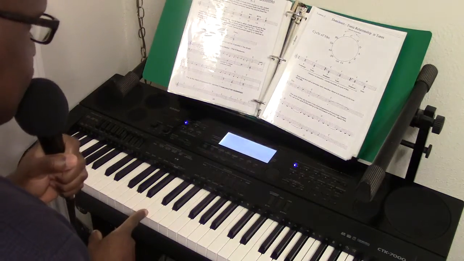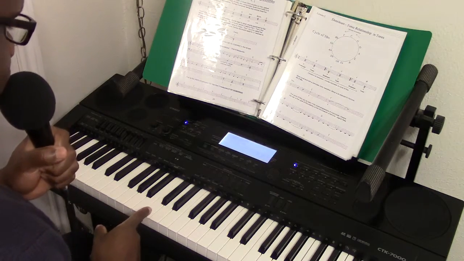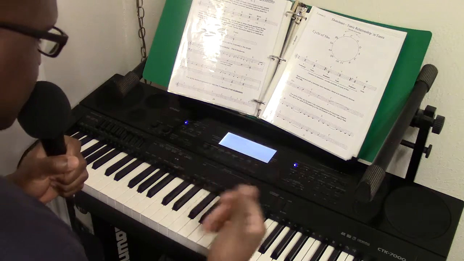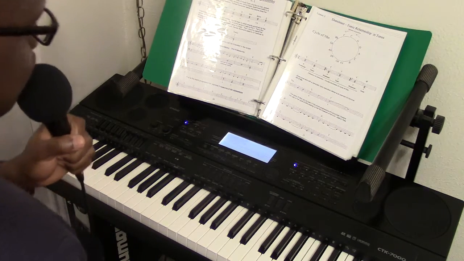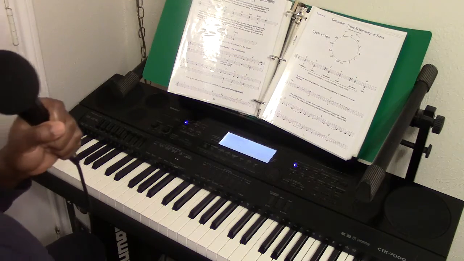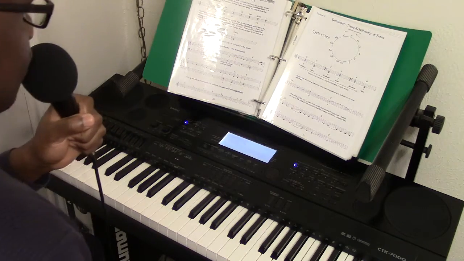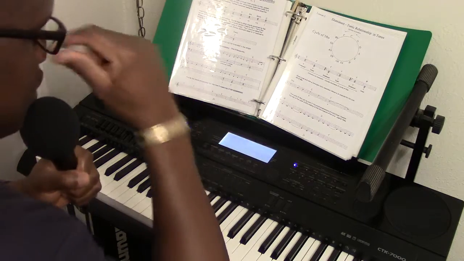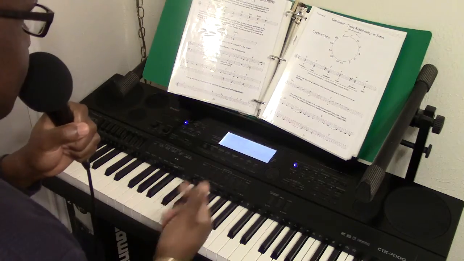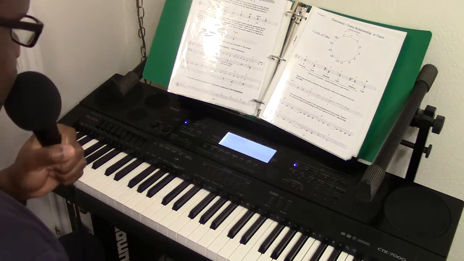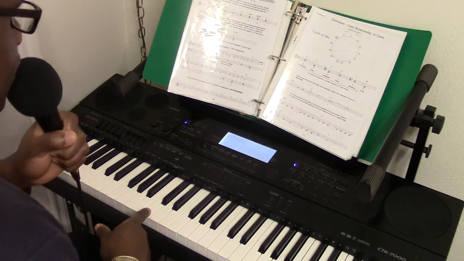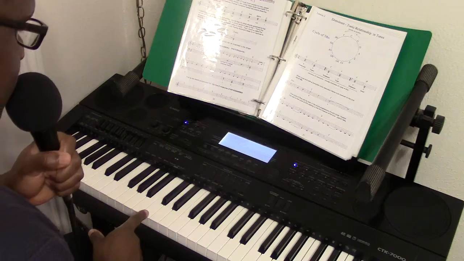there is something called the cycle of fifths, and basically it's kind of the way that the chord progressions work. They work in cycles, like cycle of fifths or cycle of fourths. Cycle of fifths is it goes like this, in this direction.